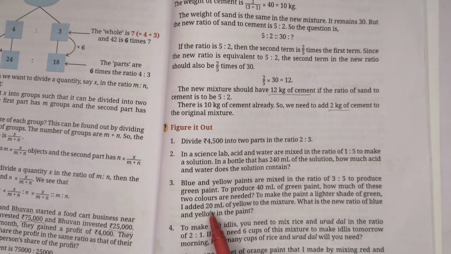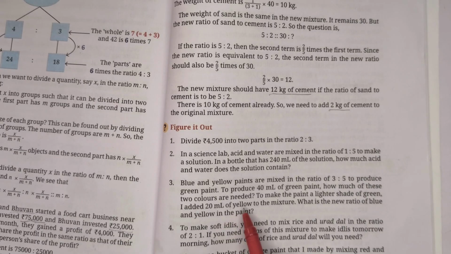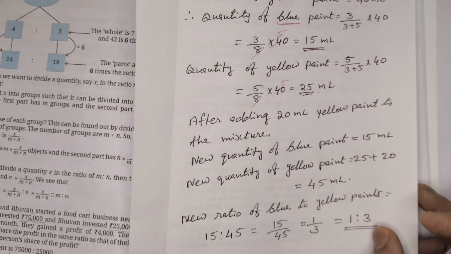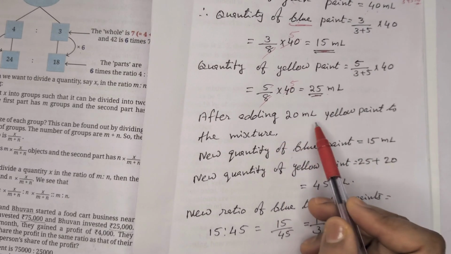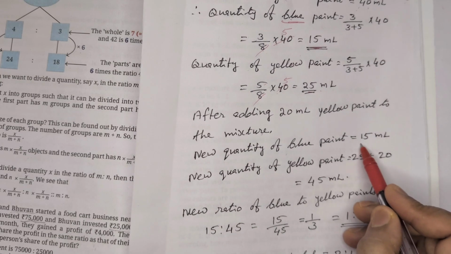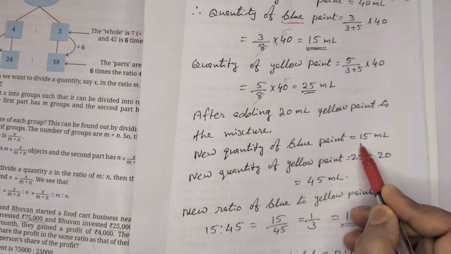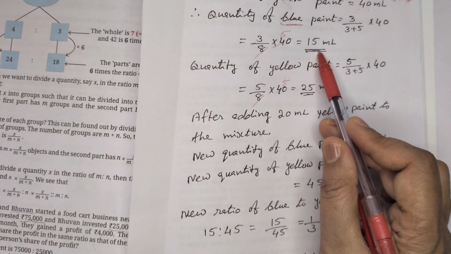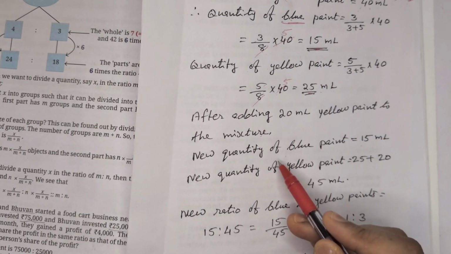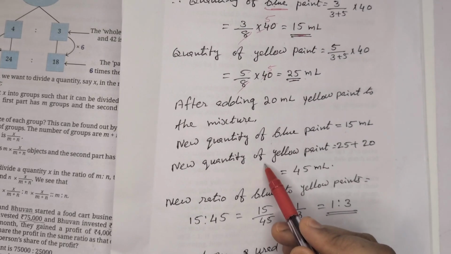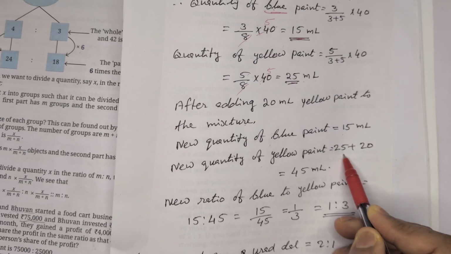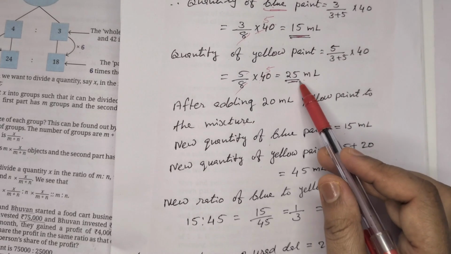So what we did is add 20 ml yellow to the mixture. We can write that after adding 20 ml of yellow paint to the mixture, the new quantity of blue paint is the same, 15 ml itself. There is no change. The blue color is kept the same, and 20 ml yellow paint is added. So the new quantity of total yellow paint is 25 plus 20.